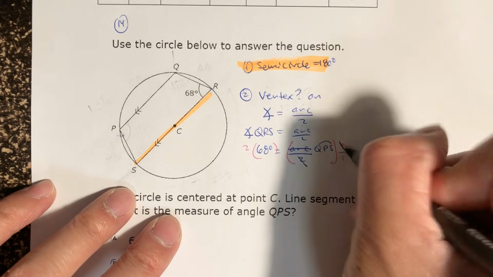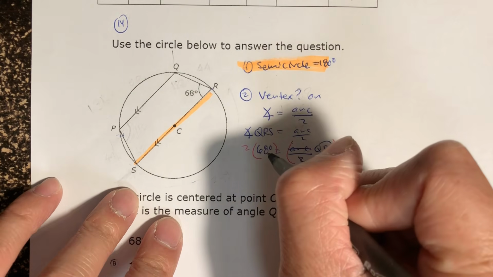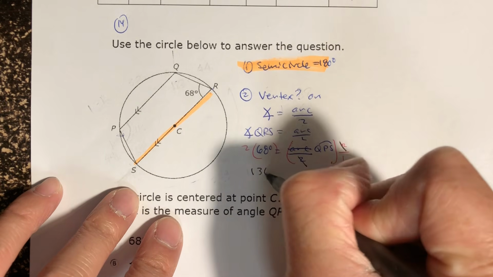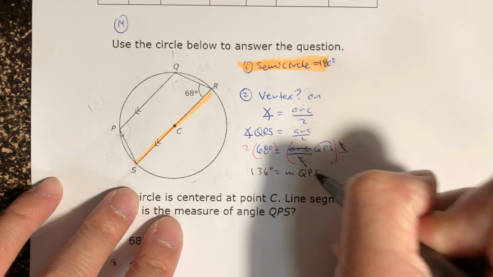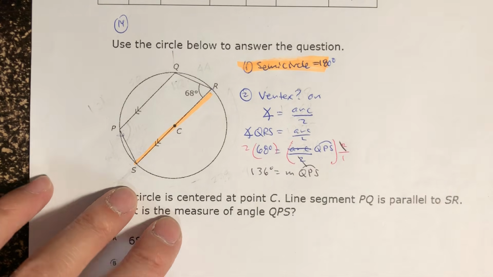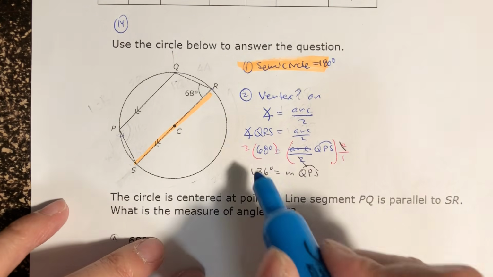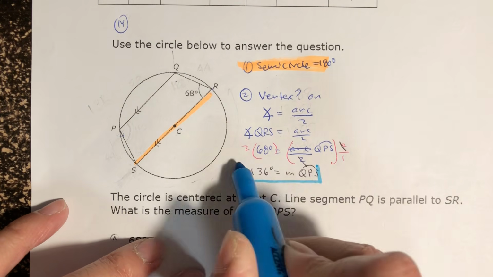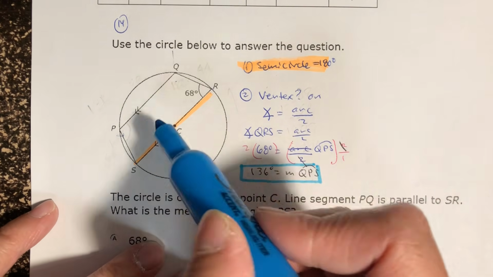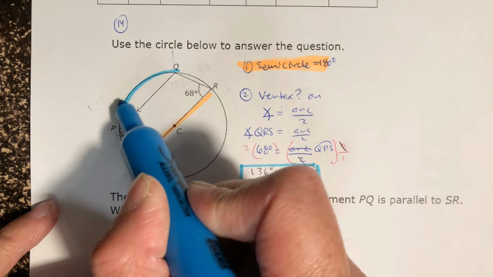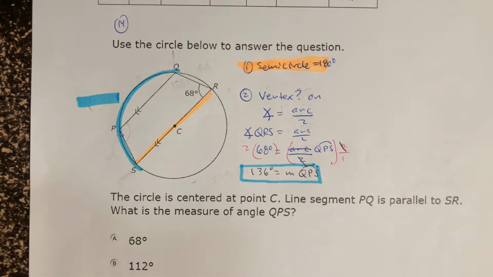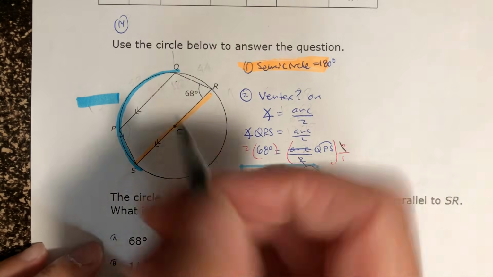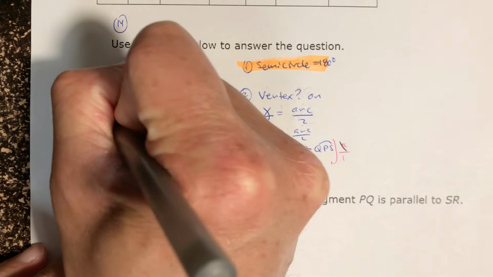These will cancel, and you're left with 2 times 68, which is 136 degrees, equals the measure of arc QPS. So, let's do this in blue here. QPS, that blue there, has an arc measure of 136 degrees.